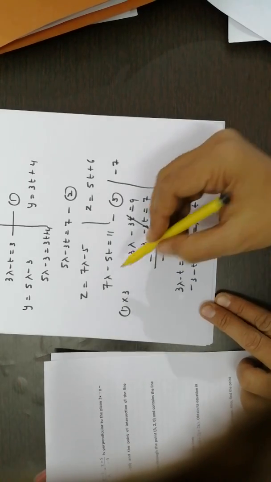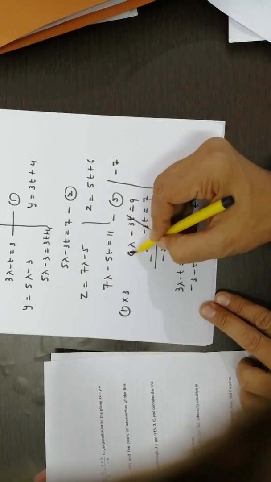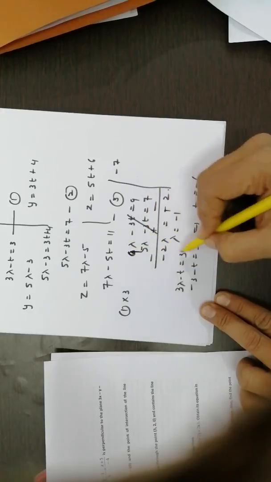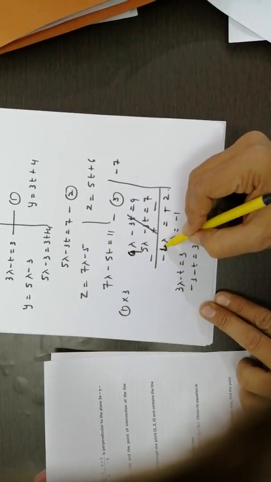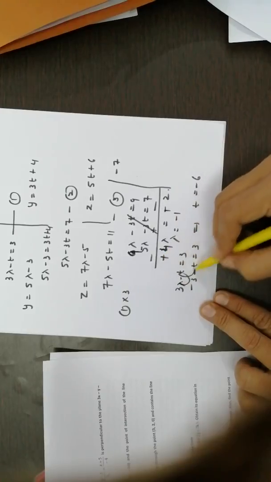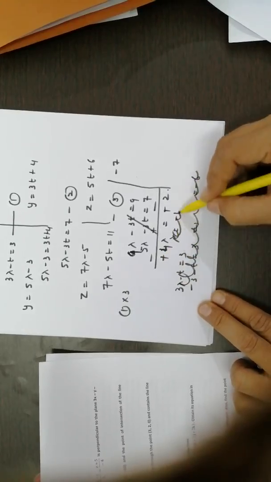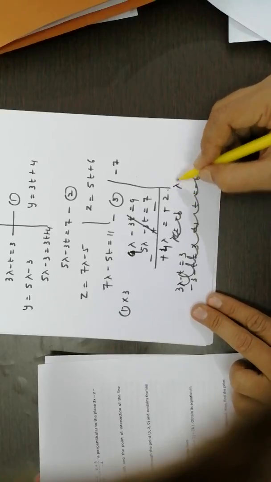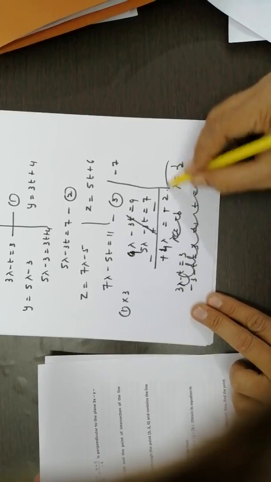Oh my god, there is some mistake. We have multiplied it, it has to be 9, and if we subtract it, it is turning out to be 4, plus 1 plus 4, and lambda must be equal to 1 by 2. So that is the mistake.